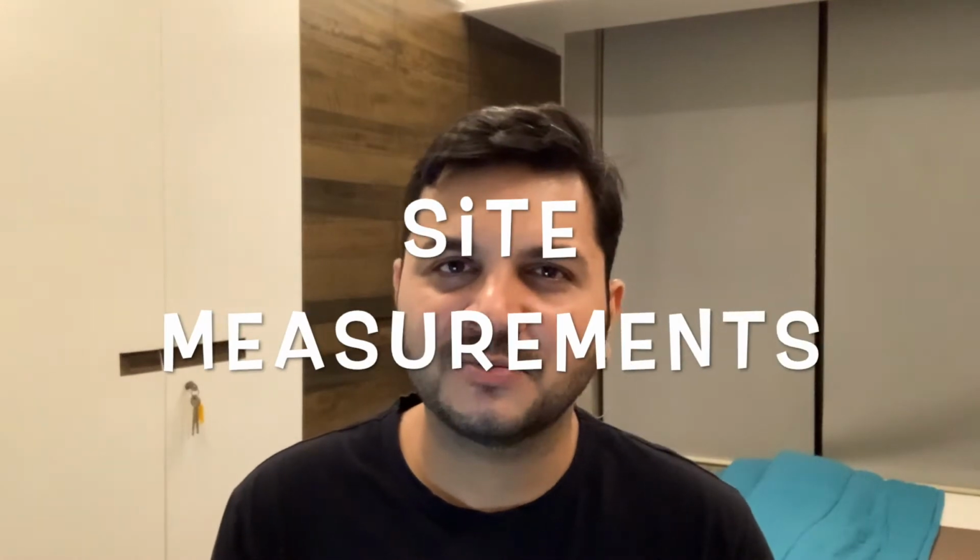Taking site measurements is an absolutely essential process when it comes to designing. I mean, how can you design something without having any pre-existing measurements? I'll go through this process step by step, so that even someone from a non-design background can easily take measurements without any help. For starters, we shall need the following equipment to start taking measurements.